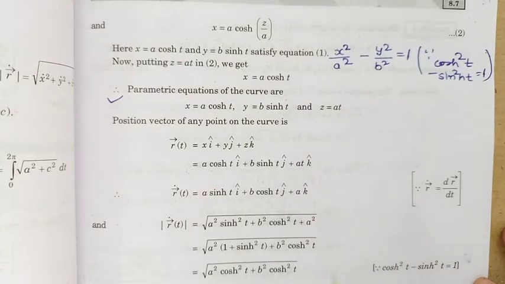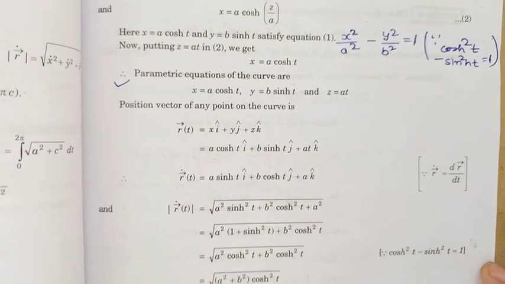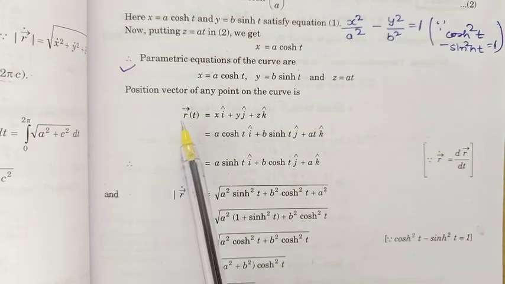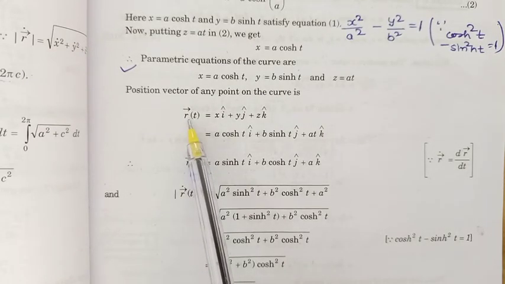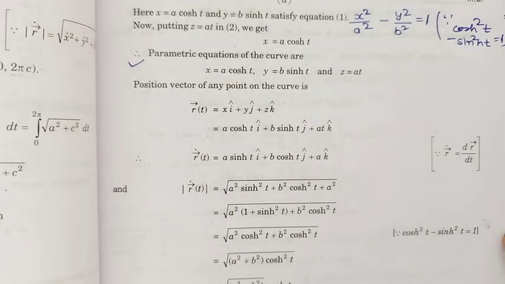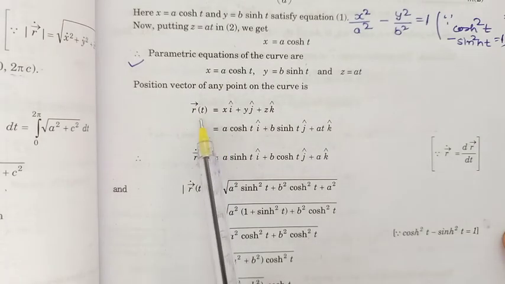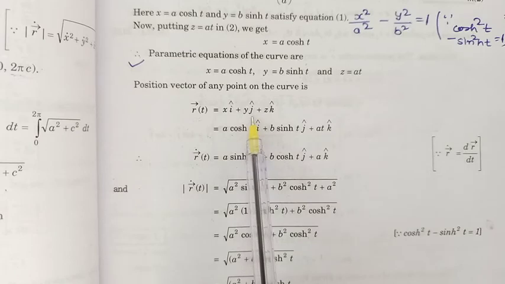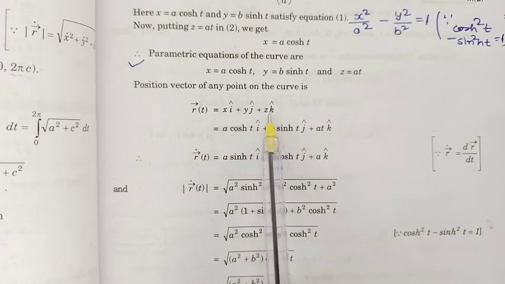Now because we are to find the length of the curve, let us find the derivative of vector r with respect to parameter t. By definition, the position vector of any point on the curve is given by vector r is equal to xi plus yj plus zk.